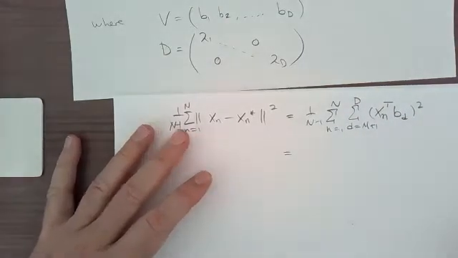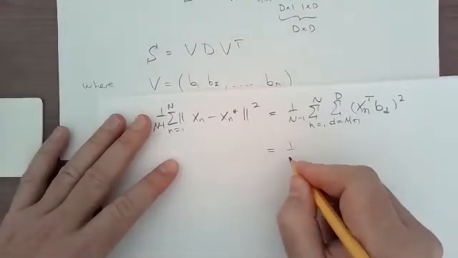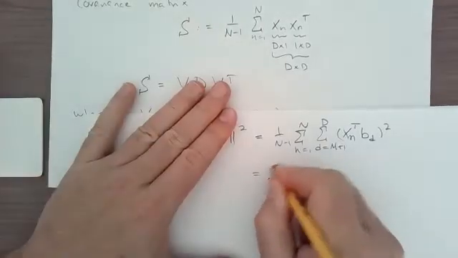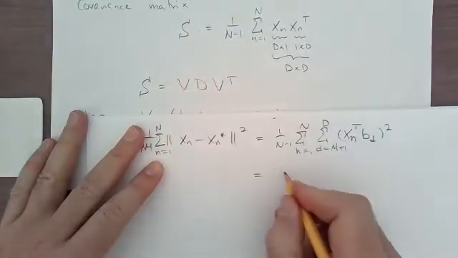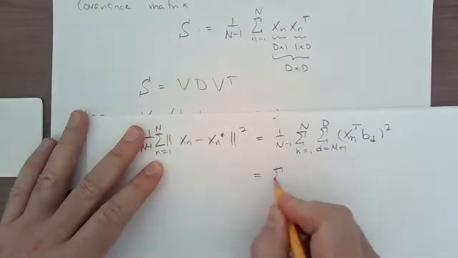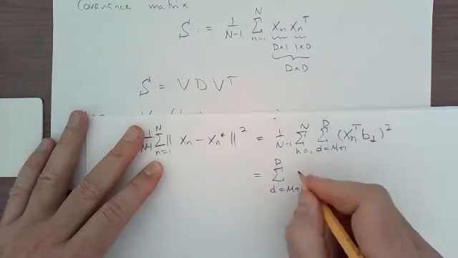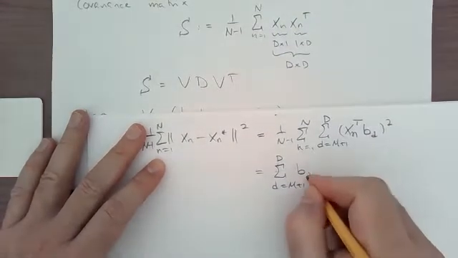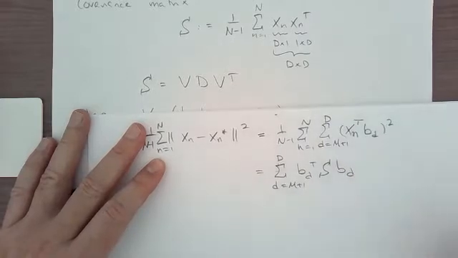We could write this out in terms of the variance covariance matrix, the S up here. So this is when you absorb the factor here into the matrix S, and we will write this as the sum from d equals m plus 1 to D of bd transpose, then the variance covariance matrix, and then bd.